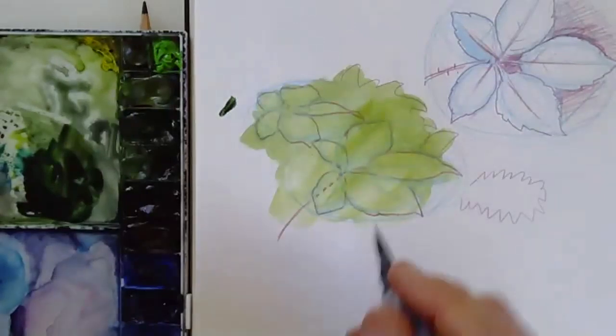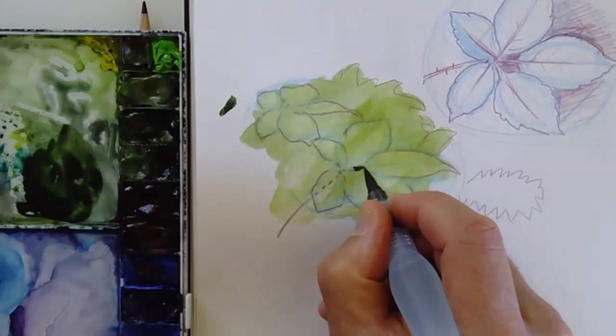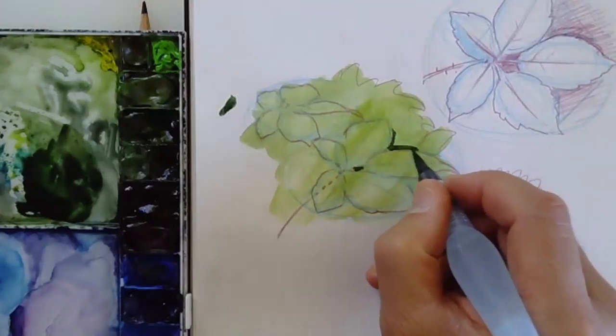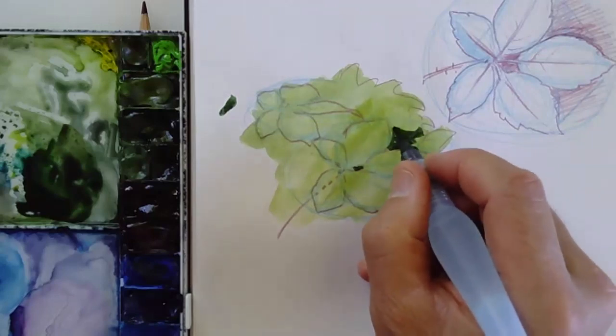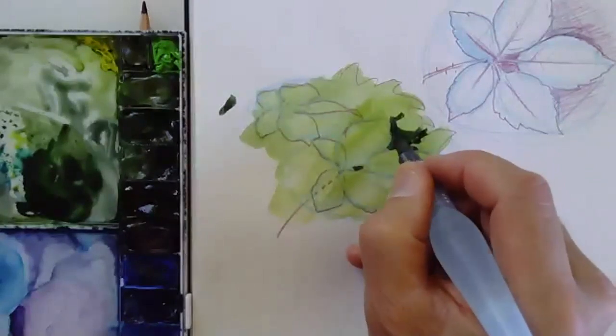What color is that? Oh, it's a nice little dark thing. I can be careful around these edges here.